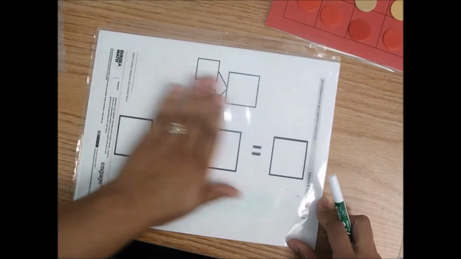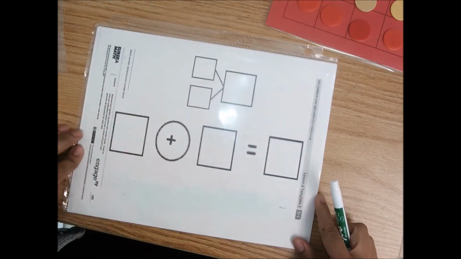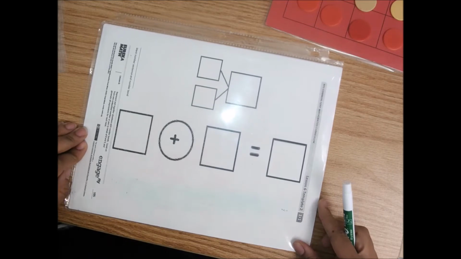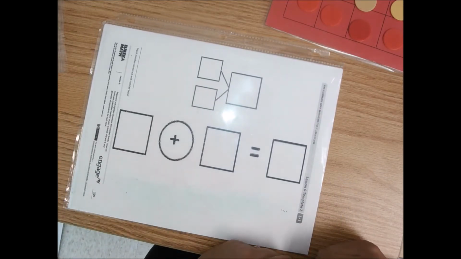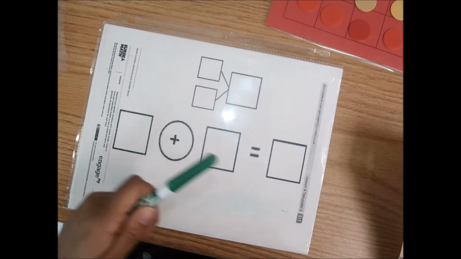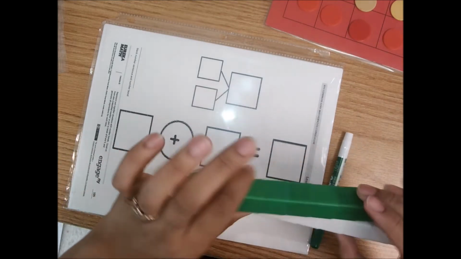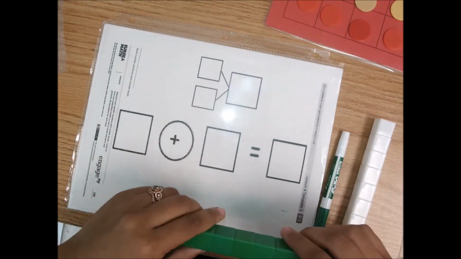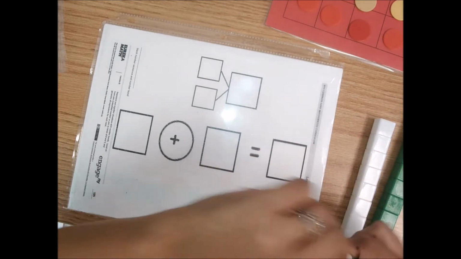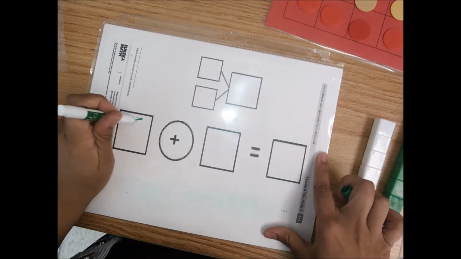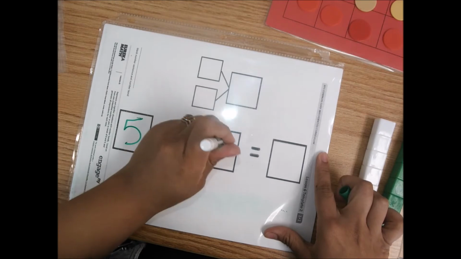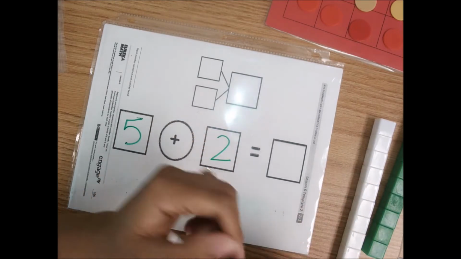Let's practice with some different ones using our counters and our cubes. Okay, so we have here our whiteboard. Let's try, I'm going to use cubes this time. We're going to say 5 plus 2. If you prefer to use your counters, that's fine.